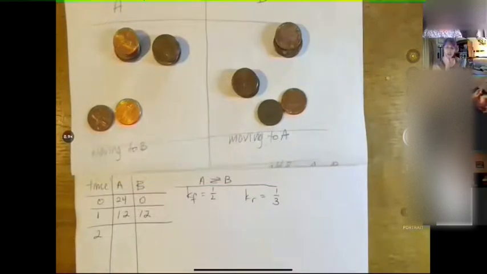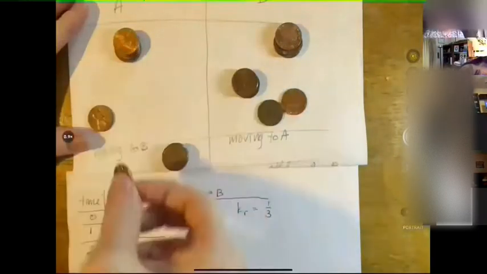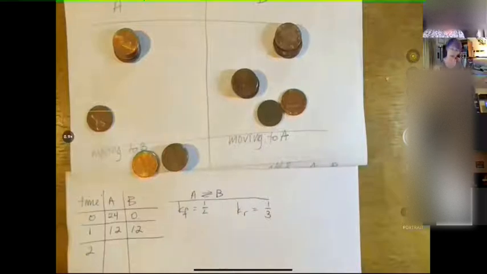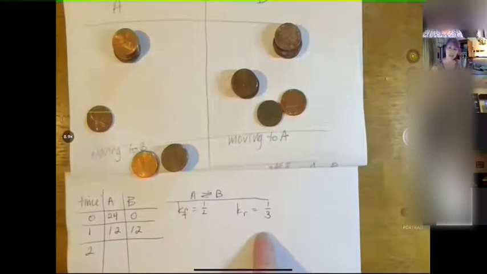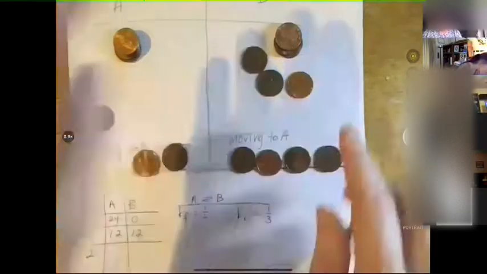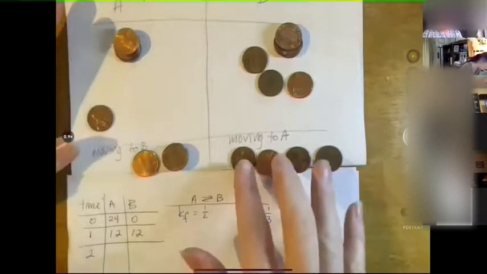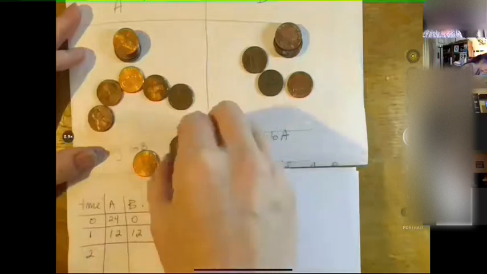So now we're going to take a moment to plan our next step. And we're going to take half of side A, so 6 pennies, 1 stack, and then 1 individual. That's how many are going to react forward. And now we have to take 1/3 of side B. 1/3 of side B is 4. All right, so I'm going to take these and spread them out so I see them. Okay, and at that time increment, now time 2, they're going to switch places. So these are going to go over here, and these are going to go over here.